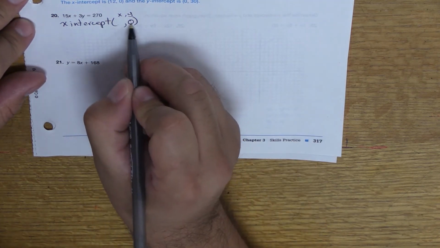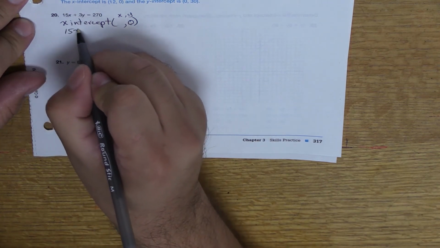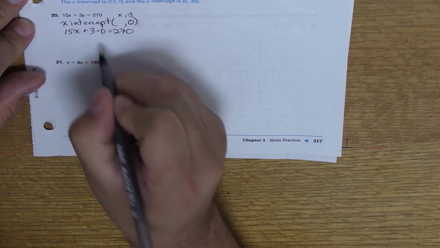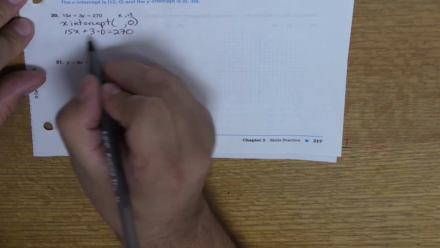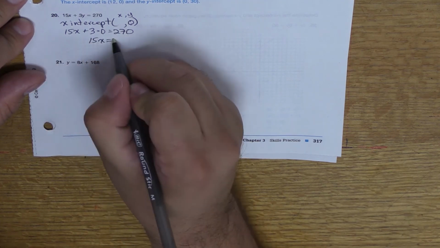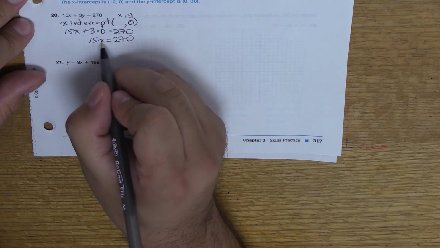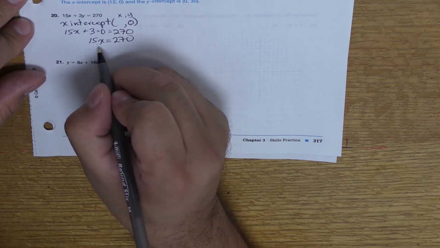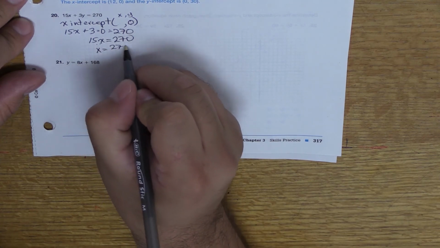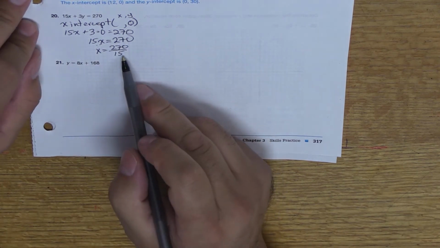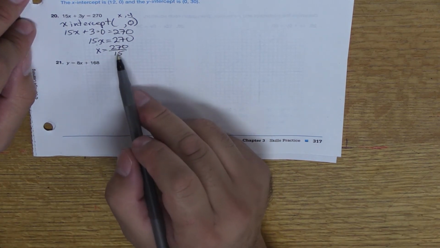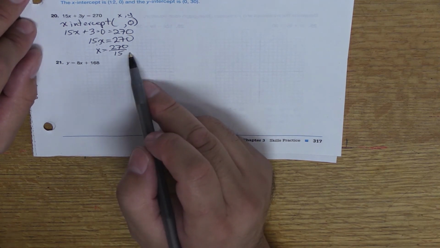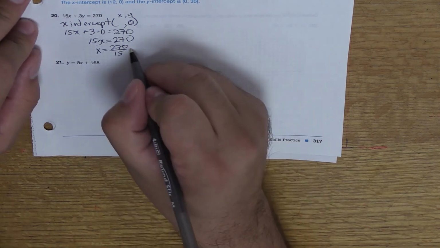If the y is 0, then 15x plus 3 times 0 equals 270. What's 3 times 0? That's 0. What's 15x plus 0? It's just 15x. So I'm trying to figure out what corresponding x value I get when the y is 0. I'm going to divide each side of this equation by 15, and I get x is 270 divided by 15. This number is close to 300. I know that 15 times 2 is 30, so that means 15 times 20 is 300. This is 30 less, so that means that this has to be 28.